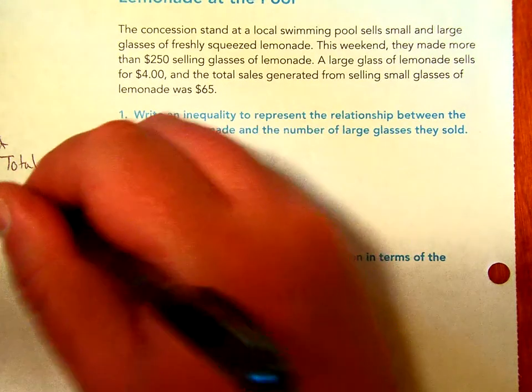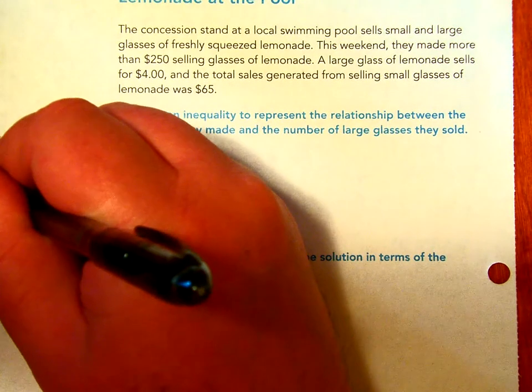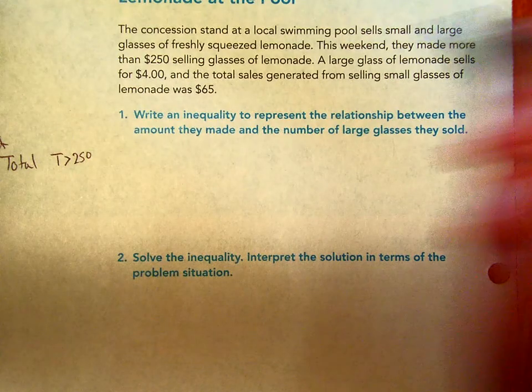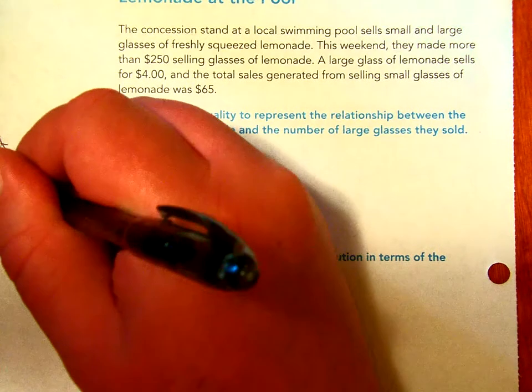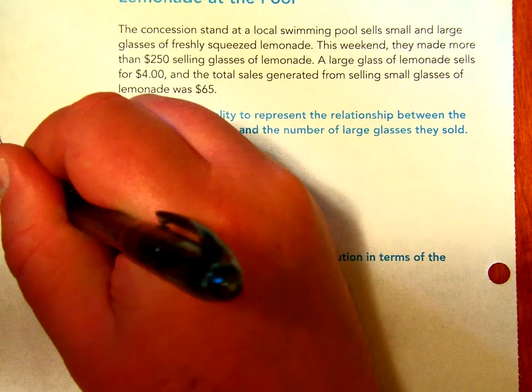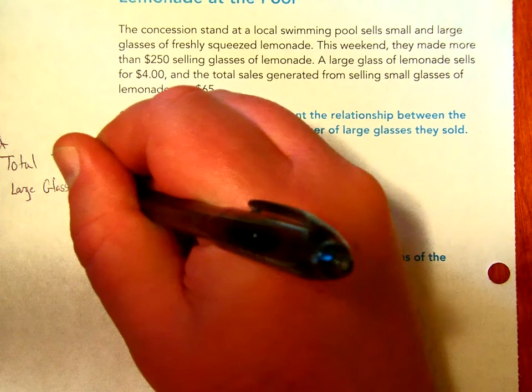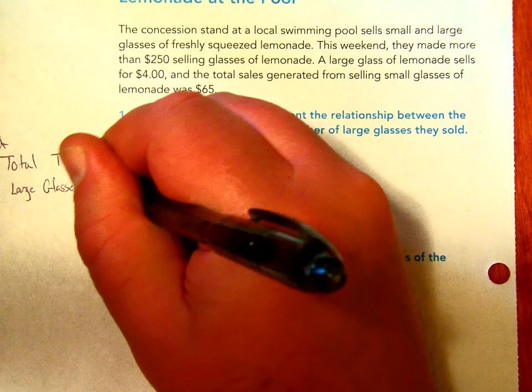I'm going to let L be large glasses of lemonade. And I'll let S be small glasses.